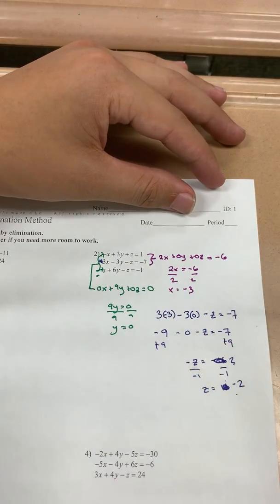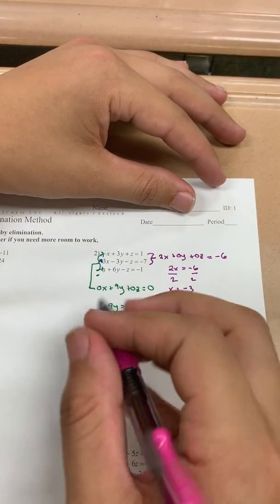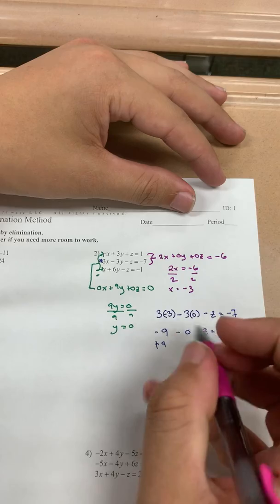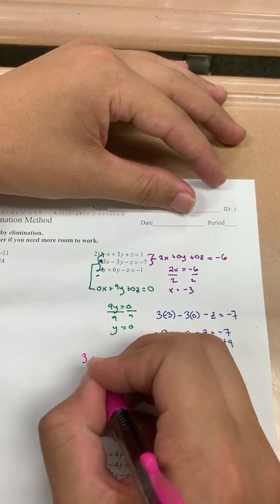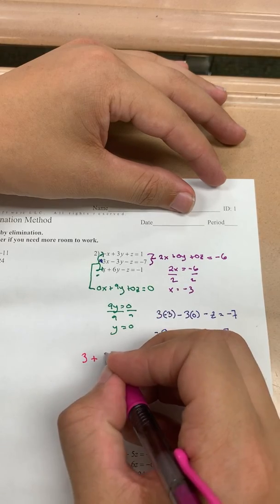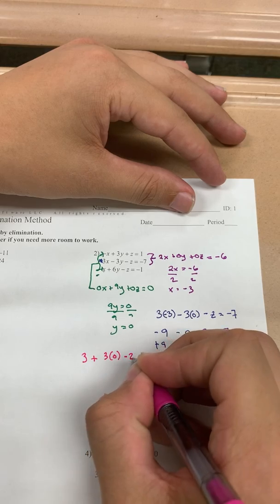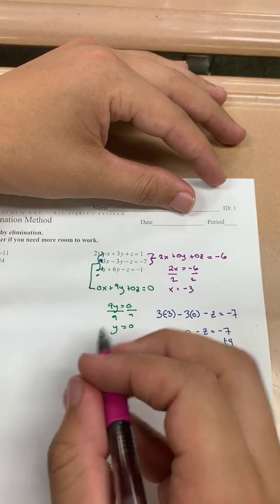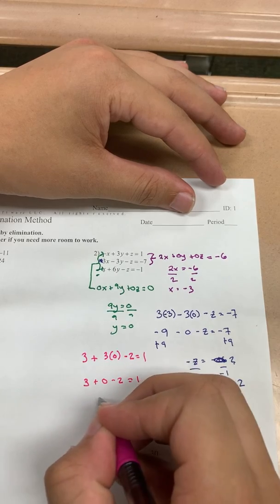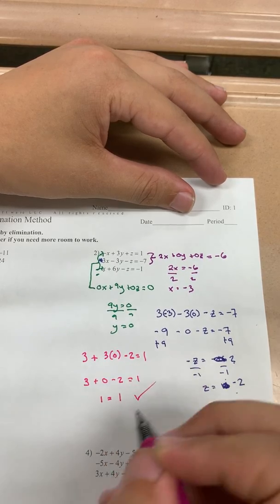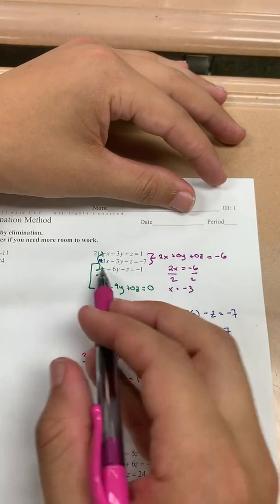So now when I plug that in to solve, I have x, which is negative 3, so this is going to be 3 plus my y, which is 3 times 0, plus z, which is negative 2, so minus 2, which needs to equal 1. Well, 3 plus 0 minus 2 needs to equal 1, and therefore 1 equals 1. So it works. If you don't believe me, check it again by plugging it into the bottom equation.